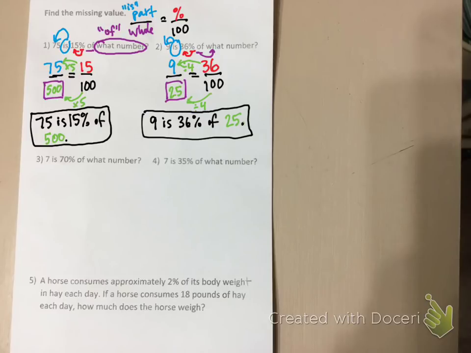Okay, so if you notice all of these, number 3, 7 is 70% of what number, and 7 is 35% of what number, looks like all of these are going to be set up somewhat the same. So let me just get a couple of these done here.